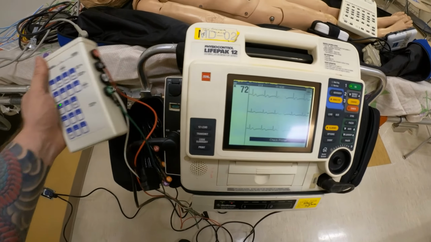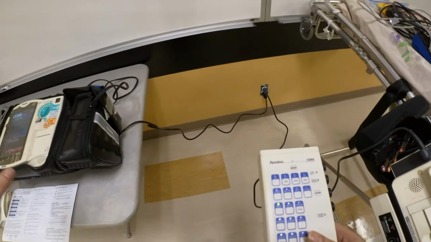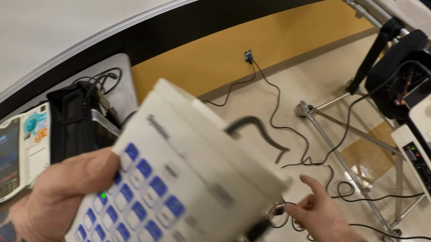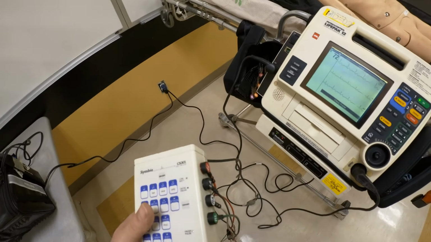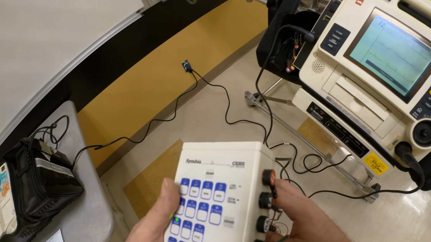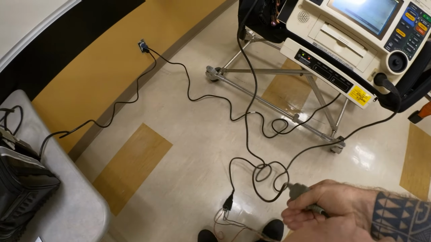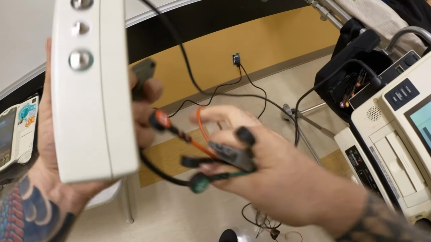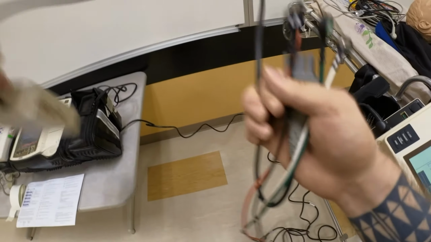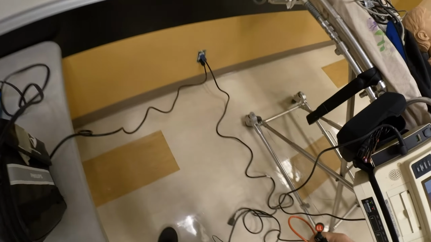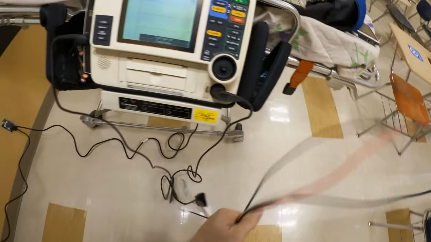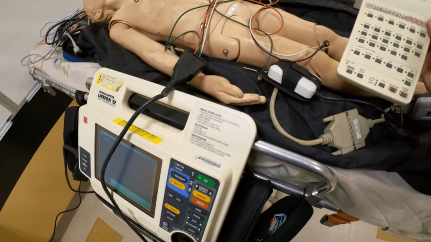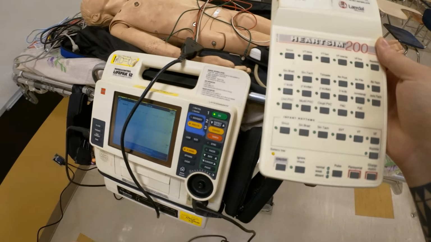Right. So the functionality of this device is pretty much similar to this one. It's just it does not do a total lead EKG, and you can only use it with LifePak 12. All right, so what's the next one that I want to show you? The next one that I want to show you is this rhythm simulator. It's made by Laerdal, right? It's called HeartSim 200.